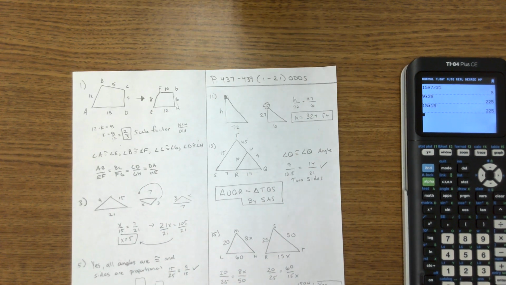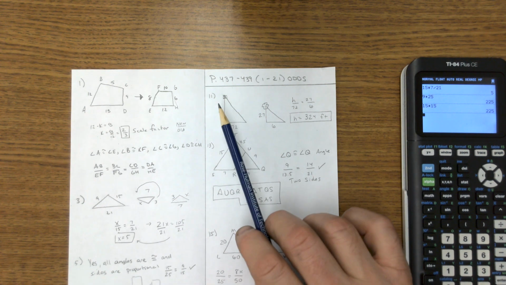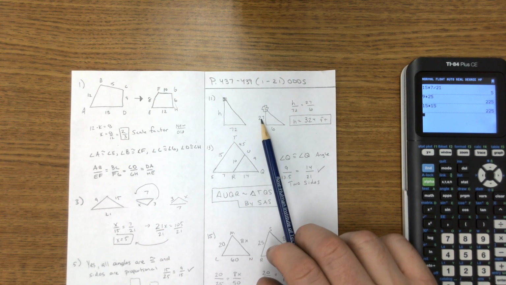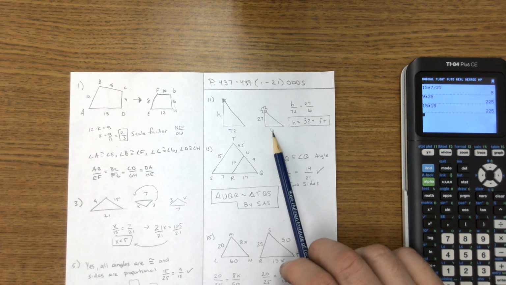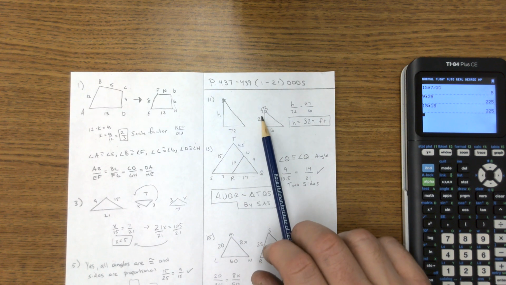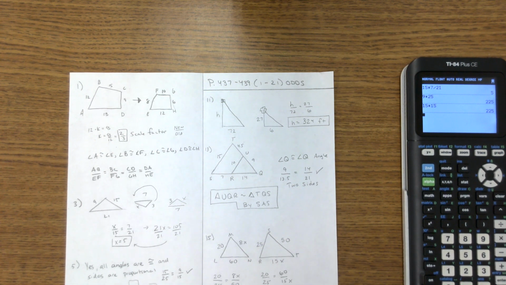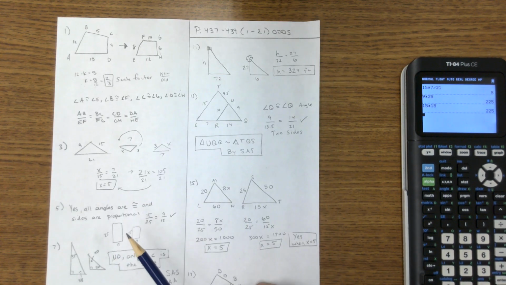On number 11, we have a tower that has a 72 shadow and a tree that has a 6 shadow. H over 27, 72 over 6. If you write a proportion, you can solve it without the scale factor.